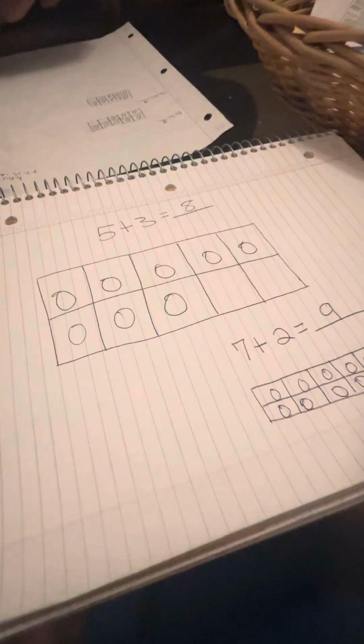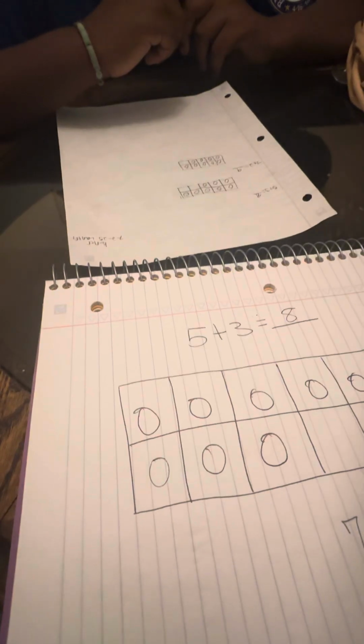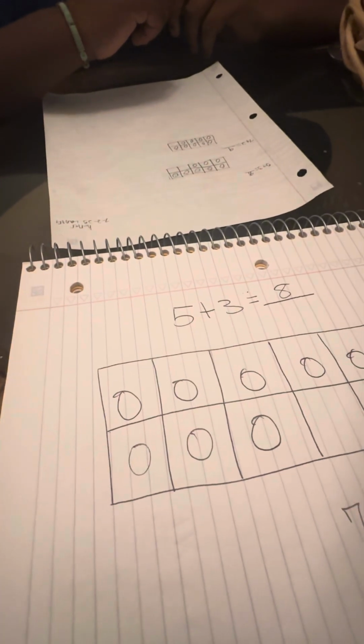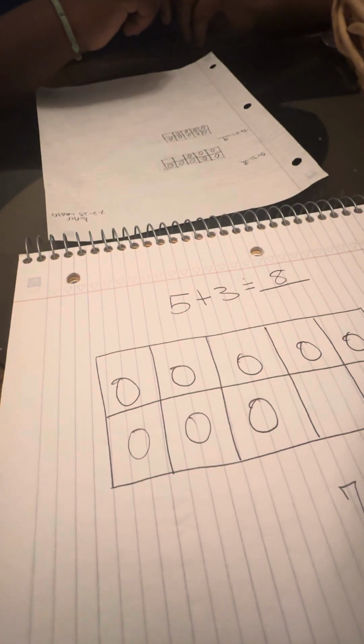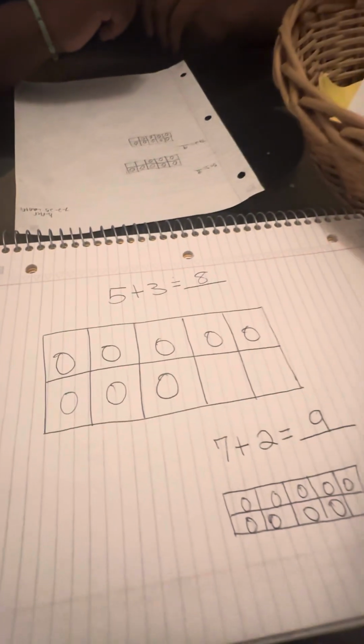But for today, since we went over this part on the board, you're going to get with a partner and make some math equations, some addition problems, and draw some tens frames and try to solve them. Remember, keep your addition problems 10 and under.